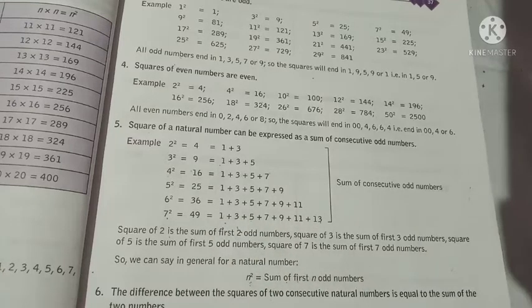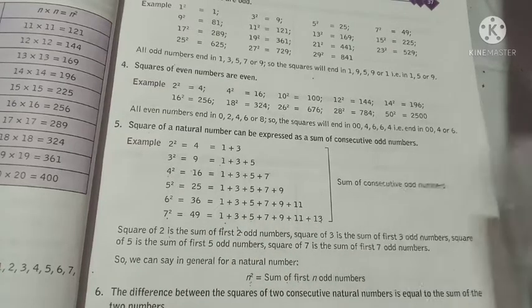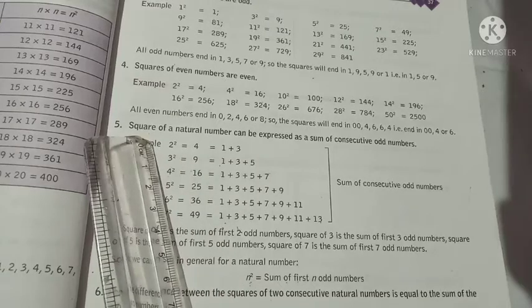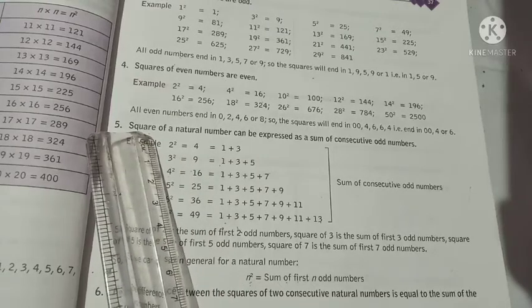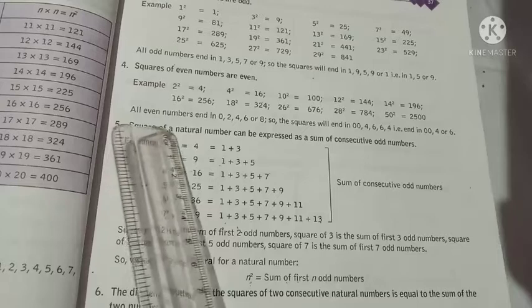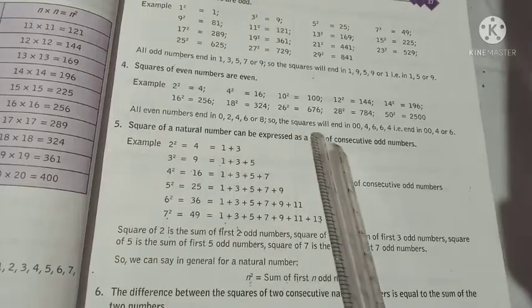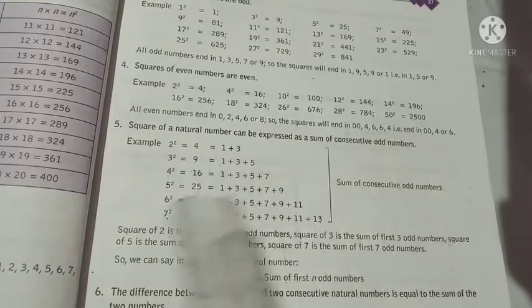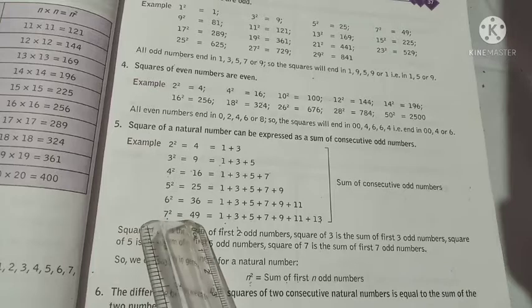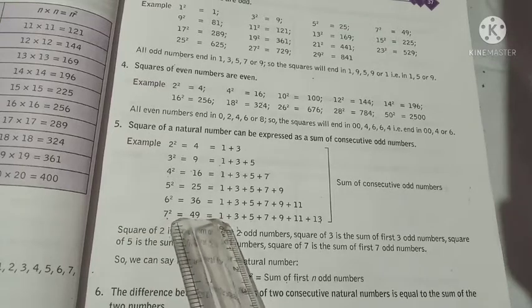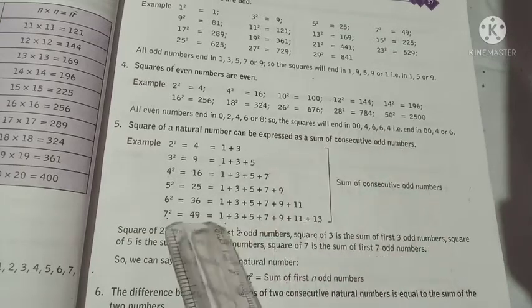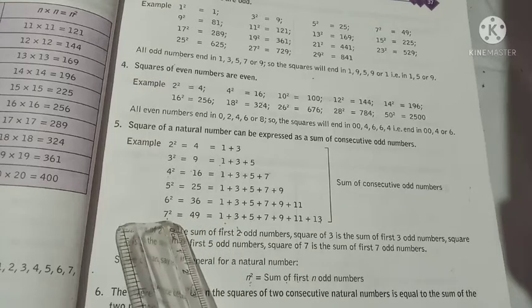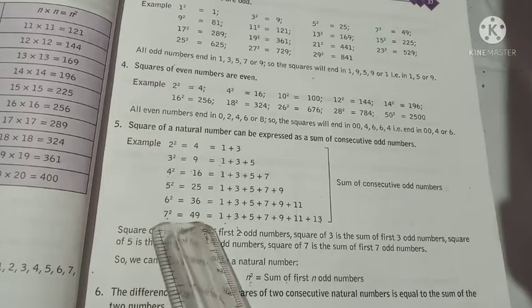Okay, according to the numbers we can count it. So in property number 5, we learned that the square of a natural number can be expressed as a sum of consecutive odd numbers. That is 7 square. 7 square is 49. So if you put it as the sum of consecutive odd numbers, then how many odd numbers are there? 7 odd numbers.